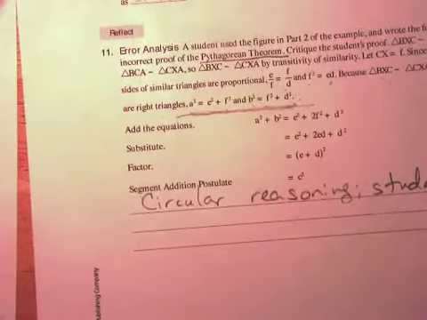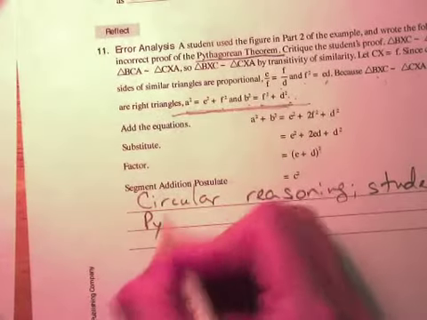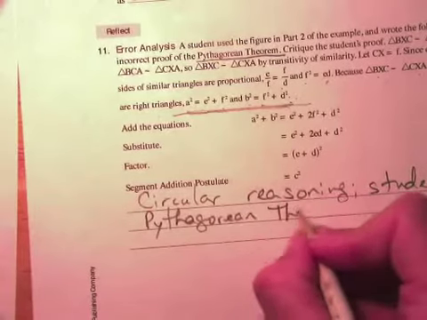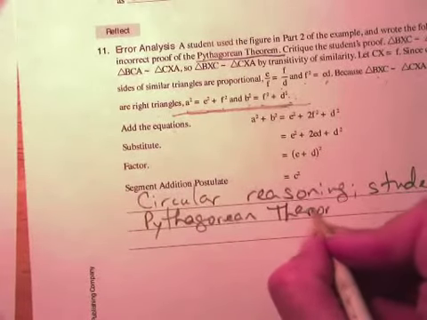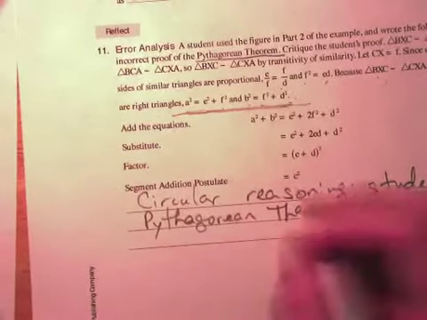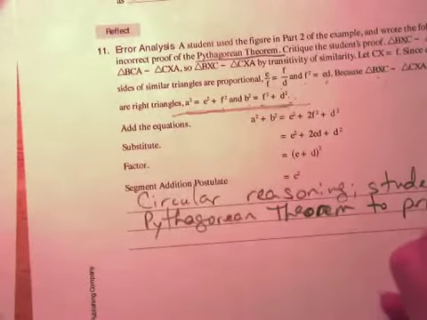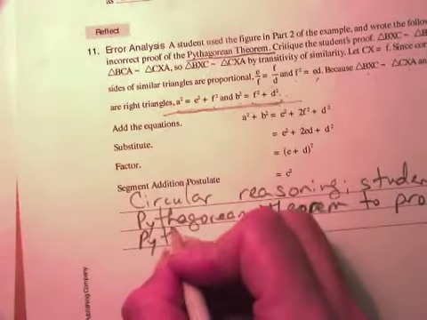The student used Pythagorean's theorem to prove Pythagorean's theorem.